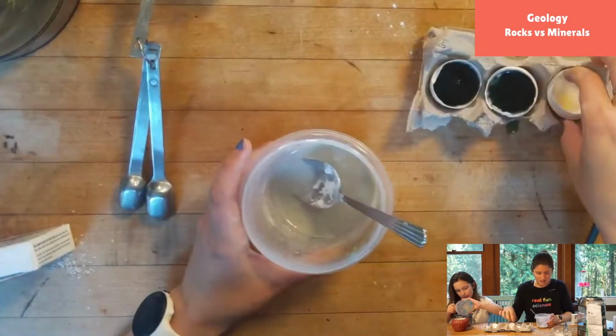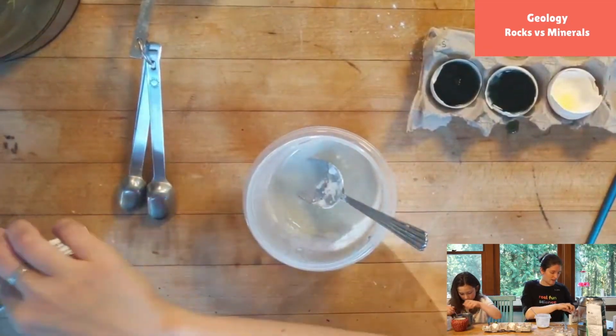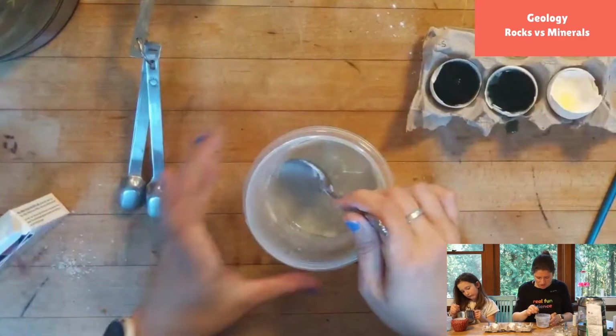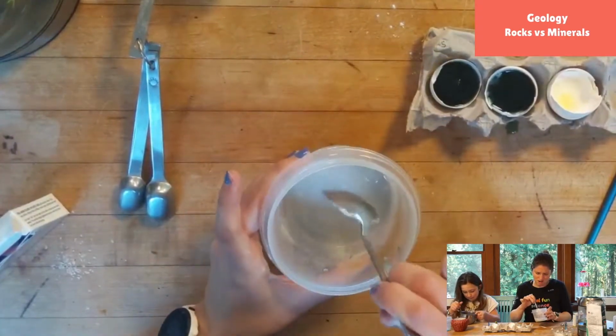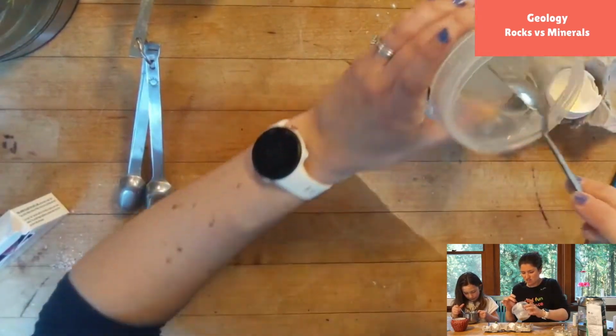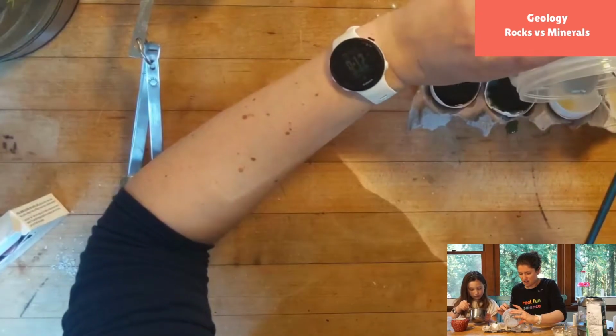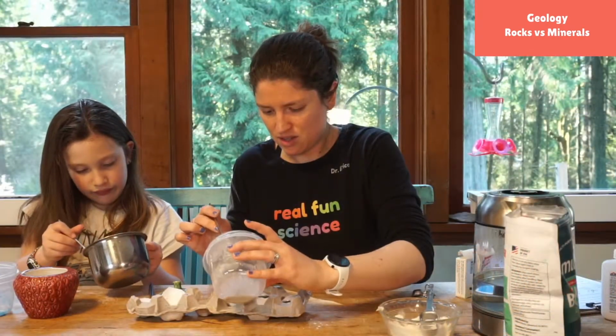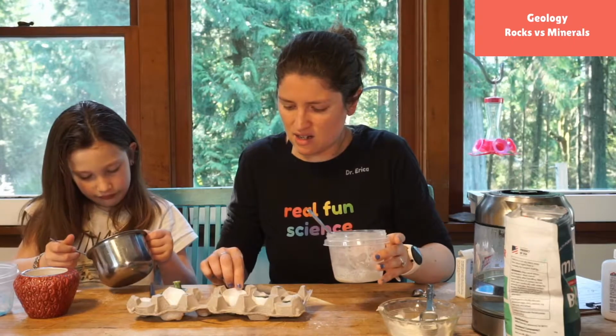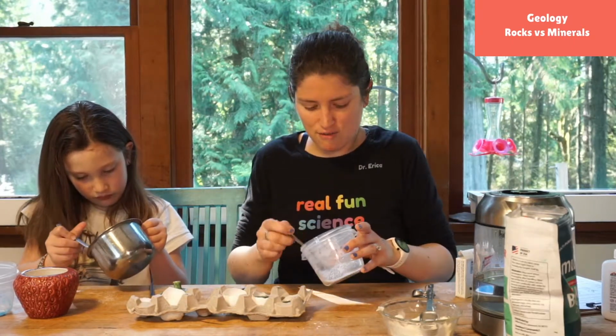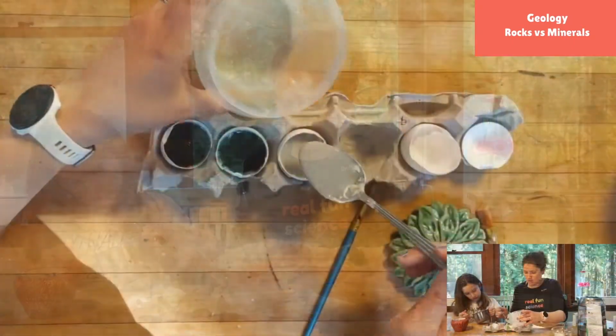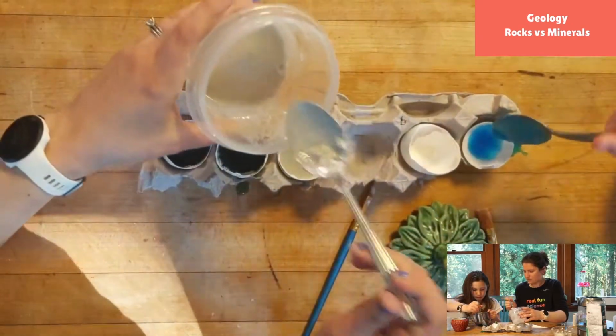And I think I'll color this one red. We'll have a red, actually I'm going to leave it gray because it's already sort of a natural gray and rocks are pretty gray. And then I'm going to just fill up my egg, my rock egg, with this rock juice. And we can see what happens and the differences of what happens between our rocks and minerals.